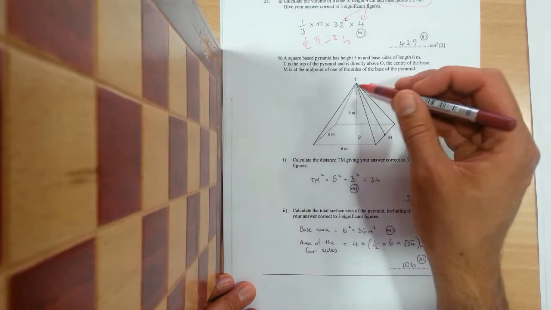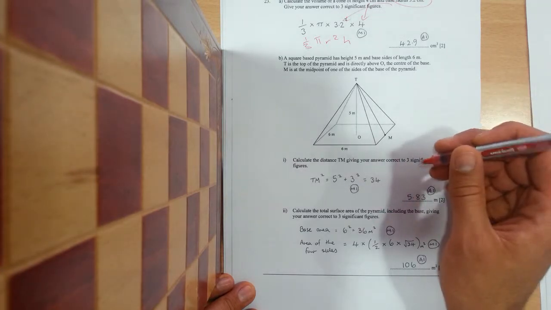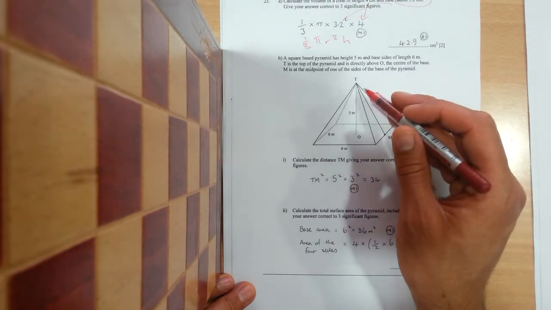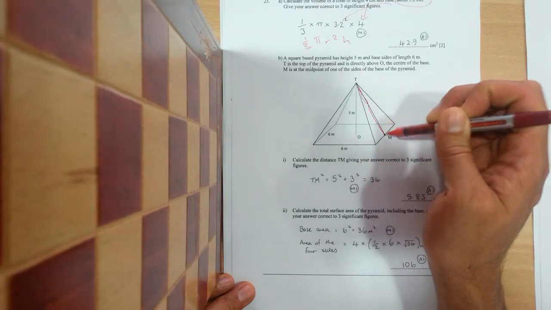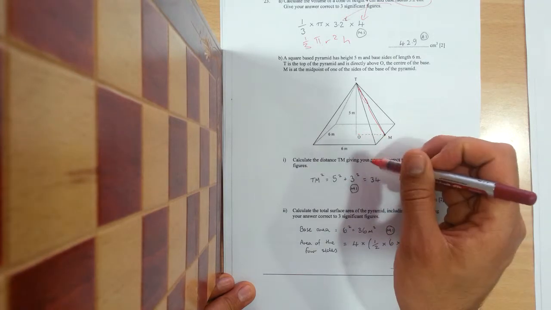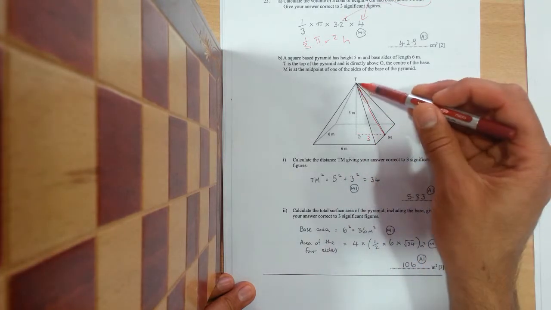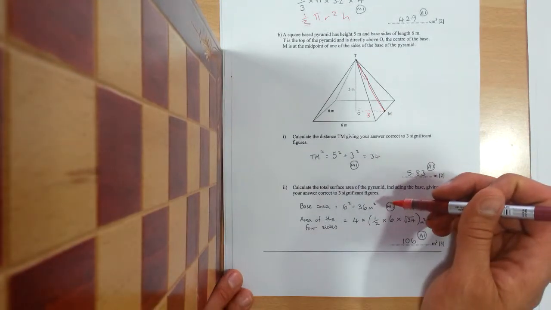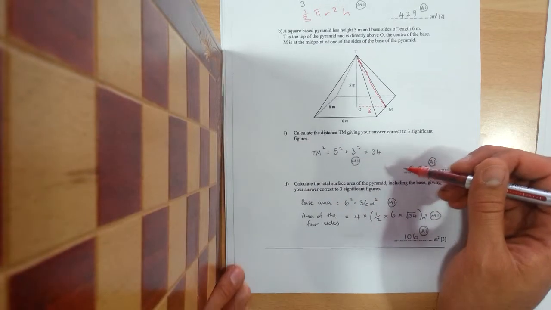Whenever you're calculating a distance in 3D, 3D trigonometry, the key thing is what I call the shadow. It's the line directly under the line that's moving in 3D space. So TM is the line that's moving vertically above the ground. The shadow is this line here. And that shadow is half the length of the square, so that's 3. And once you work that out, it's pretty obvious that TM is just the hypotenuse of a Pythagoras triangle, 5 and 3. But yeah, it's almost invariably you need to work out the length of the shadow to work out whatever it is you have to work out about a 3D shape.